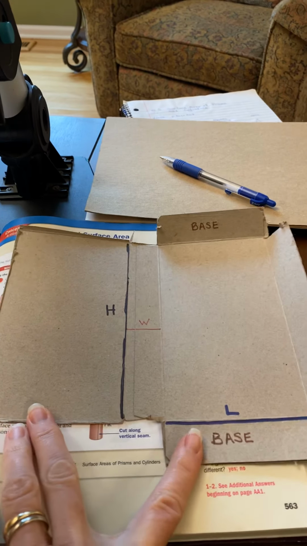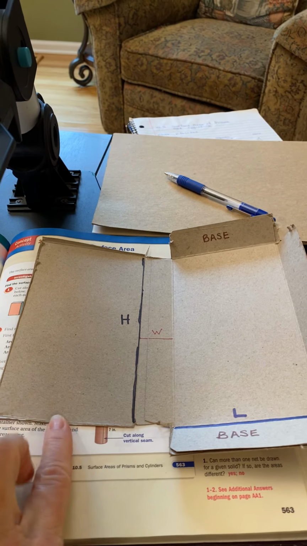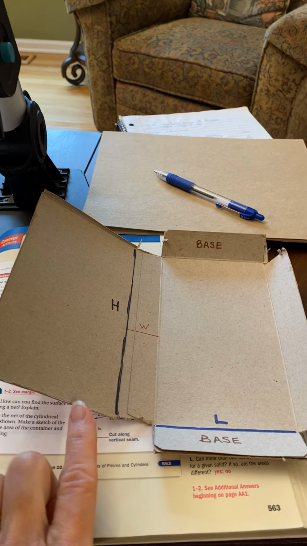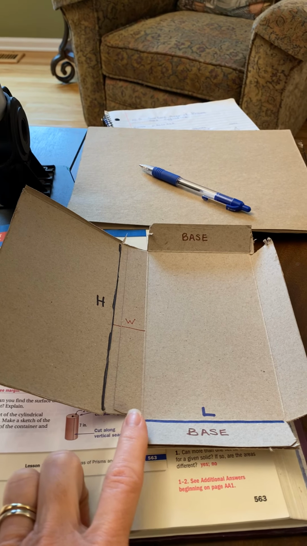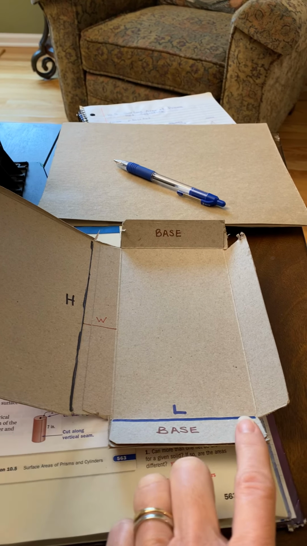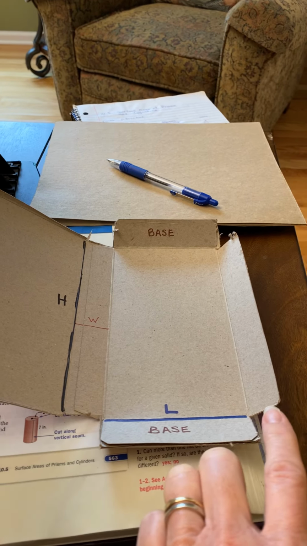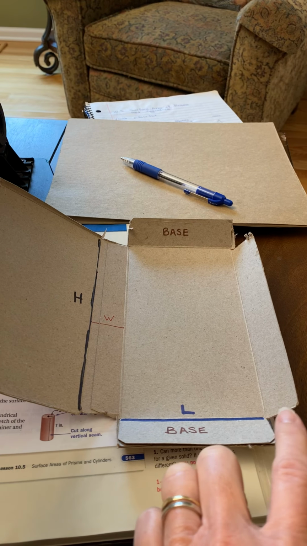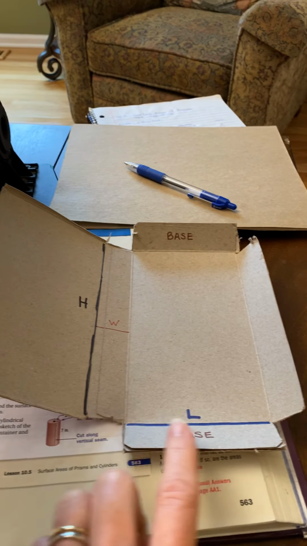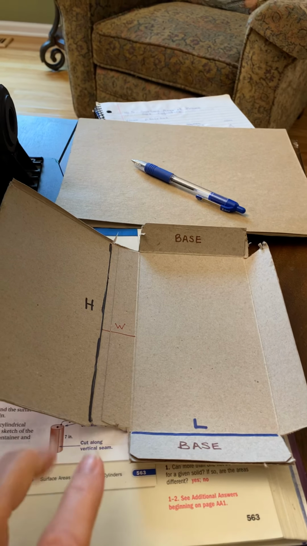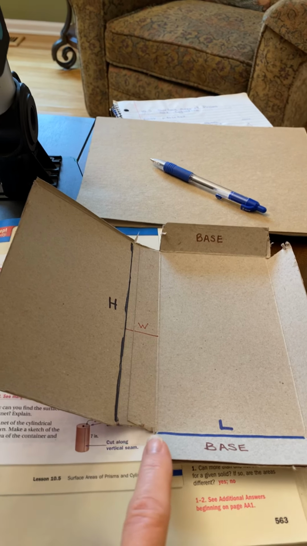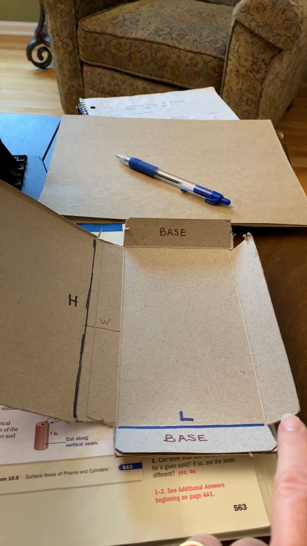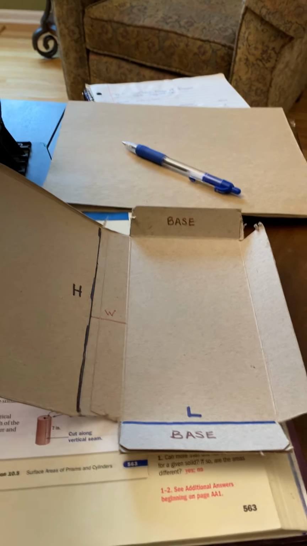And the length of this rectangle would be the length of my box plus the width of my box plus the length of my box plus the width of my box. Well, another word for L plus W plus L plus W is the perimeter. P is equal to 2L plus 2W.